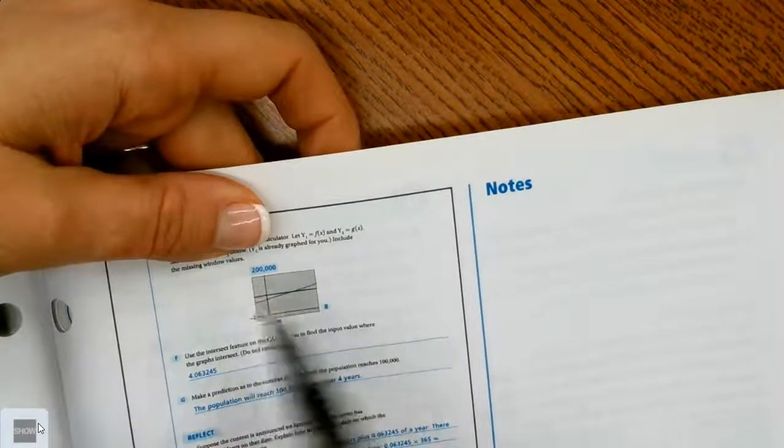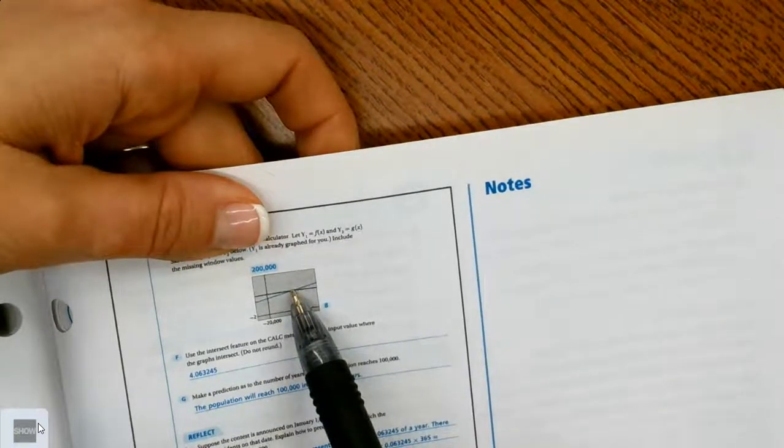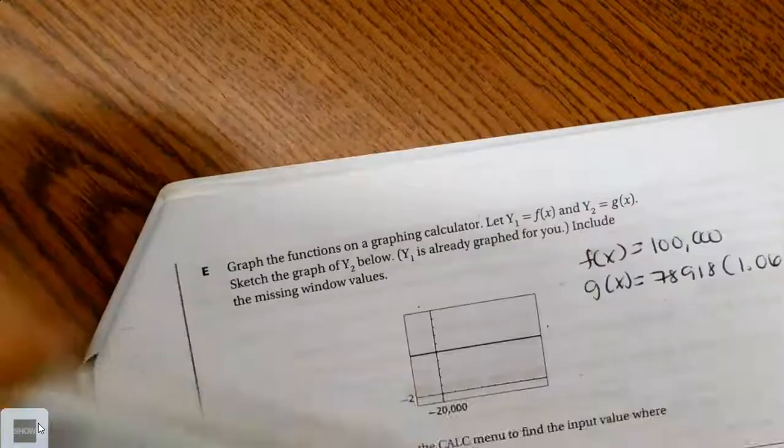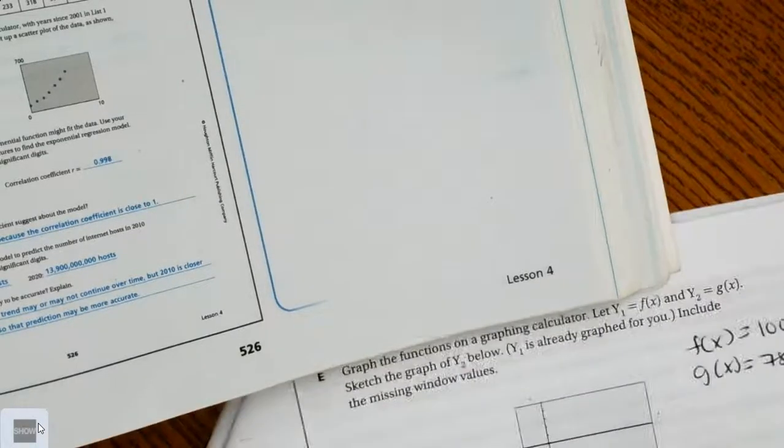And then the exponential one's here. And then their point of intersection, which you can trace on the graphing calculator, tells you that it's 4.063245, which you would get on the graphing calculator. Okay?